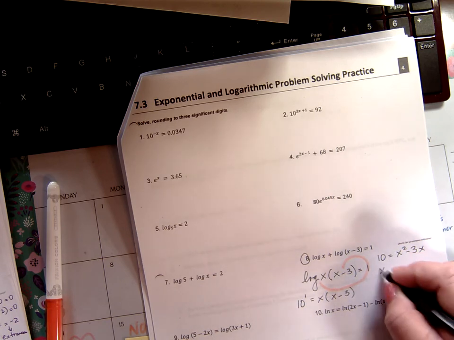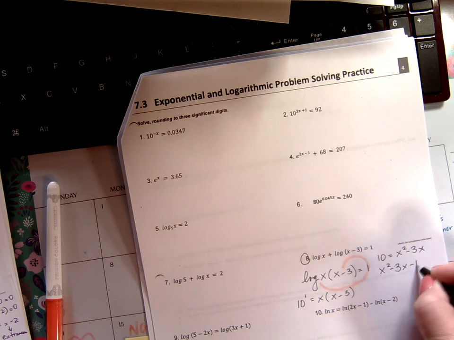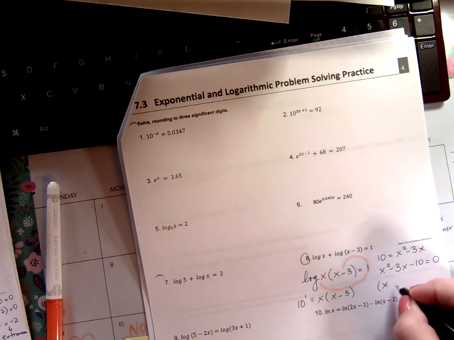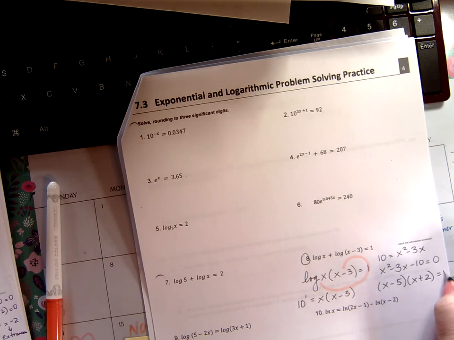X squared minus 3x minus 10. Two numbers that multiply to give you negative 10 and add to negative 3 gives you answers that are x equals 5 and x equals negative 2.